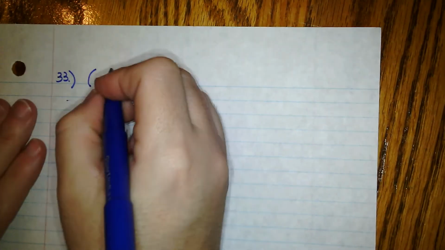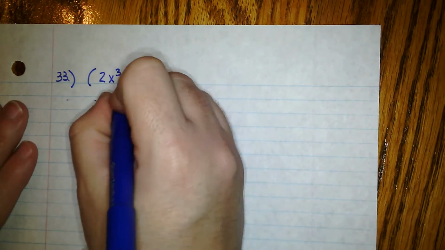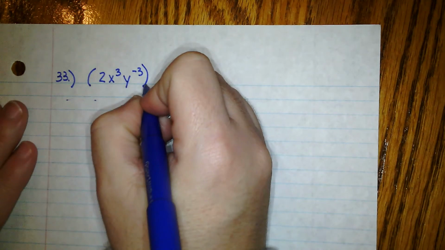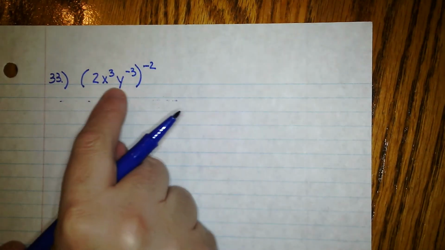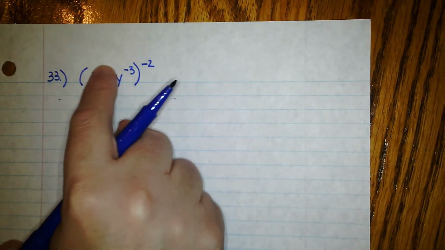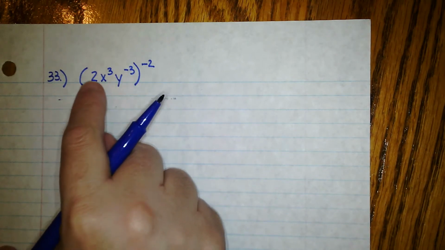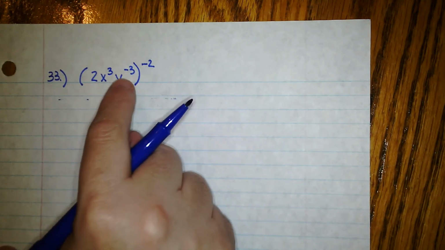33, you have 2x to the 3rd, y to the negative 3rd, all raised to the negative 2. So like the other ones, the first thing I want to do is simplify everything on the inside of the parentheses. Okay, so there's no fractions to reduce, but I do have a negative exponent on the inside that I want to handle.